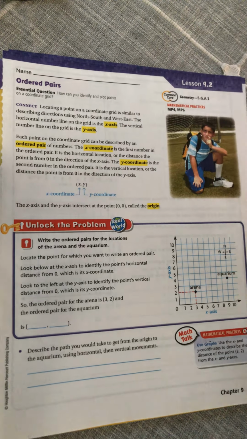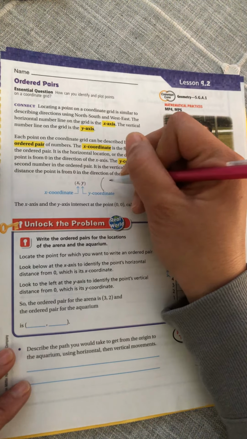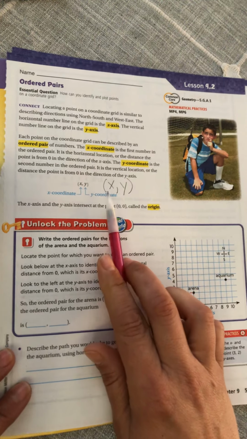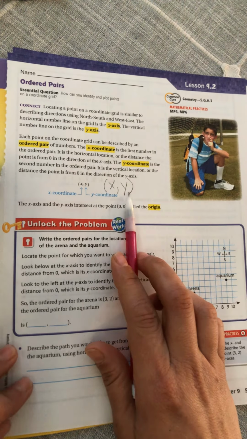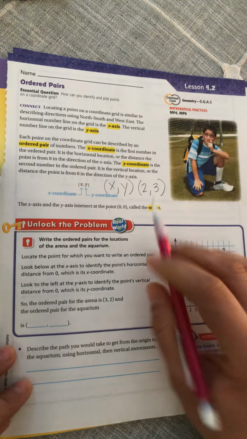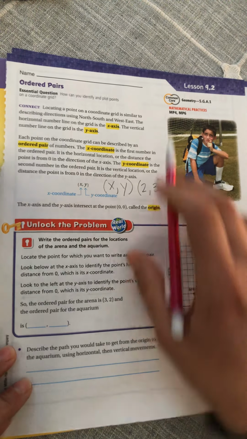An ordered pair is always written in parentheses like this, so you have x, comma, y. So the x will always be first and the y will always be second. So for example, if you have 2, 3, you're going to go over 2 points and up 3 points.